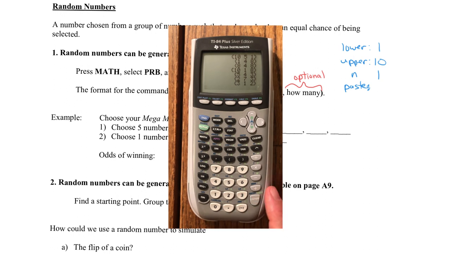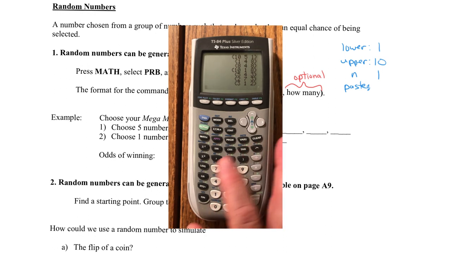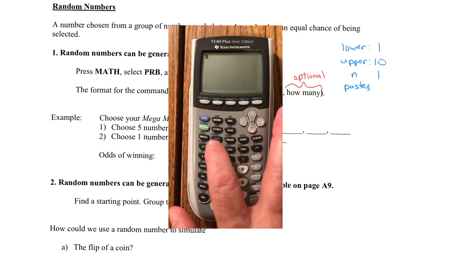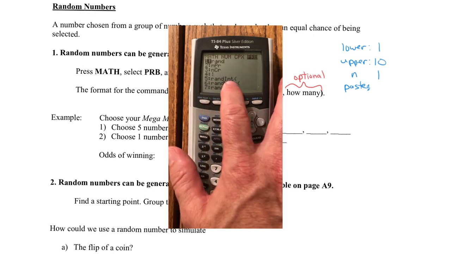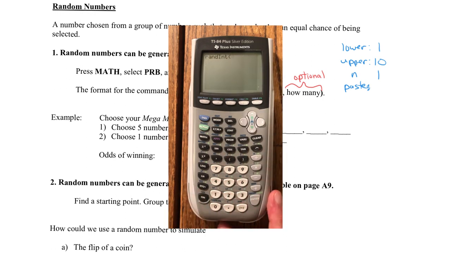Now, technically it's not a true random number generator because it doesn't have a clock to get a sample number from, like you could if you had a computer. This is technically called a pseudo random number generator, but it doesn't matter. It's going to give numbers that will come out in equal frequency, sort of like an electronic random number table. So if we want to use a random number generator for this class, you go to math, go over to probability, choose random integer, and go from there.